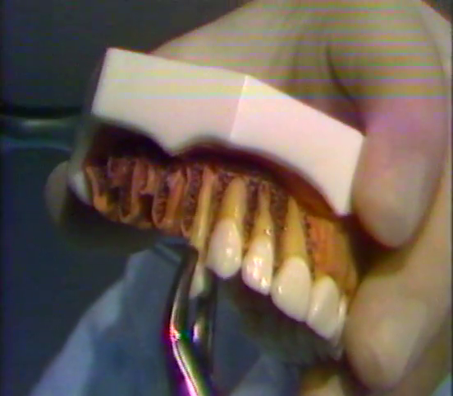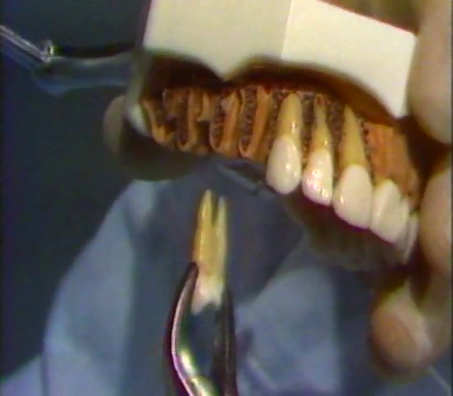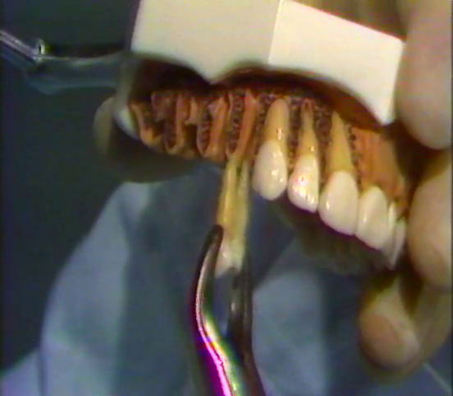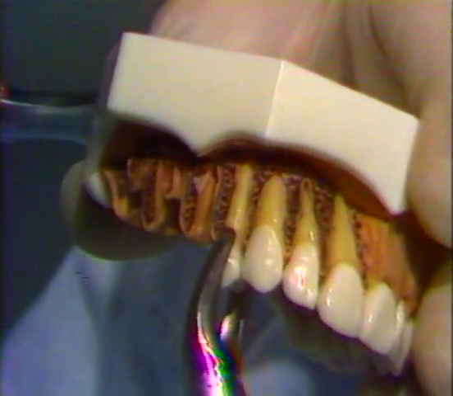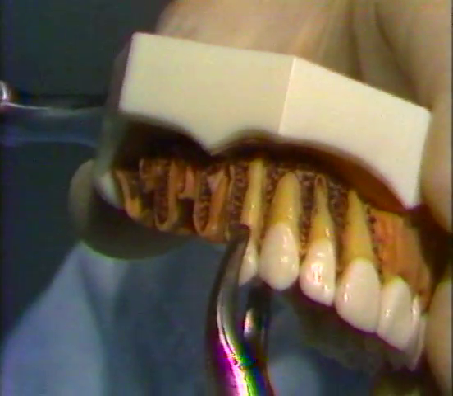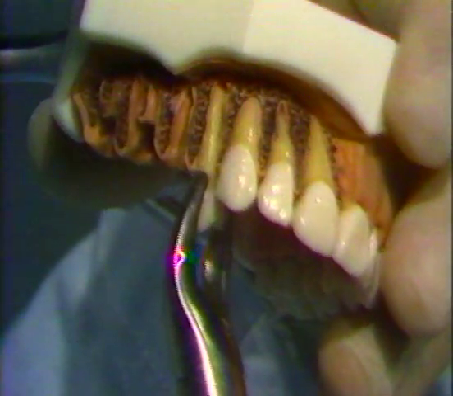At this point, it is important to note that this series of movements may need to be repeated several times before the tooth is delivered from the socket. The motions are repeated when the alveolar bone has to be expanded in order to free the tooth from its bony socket.